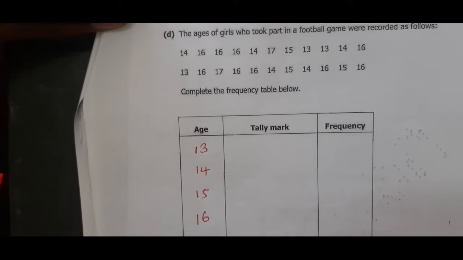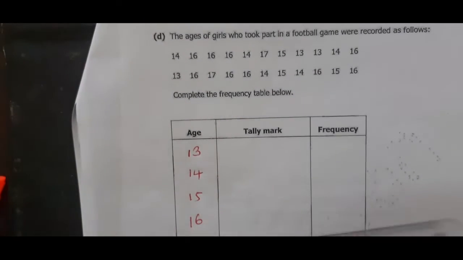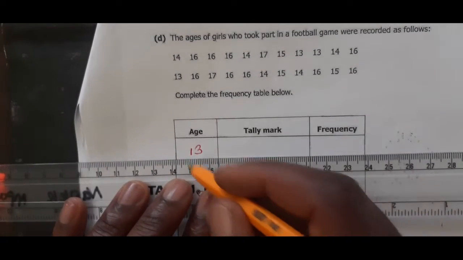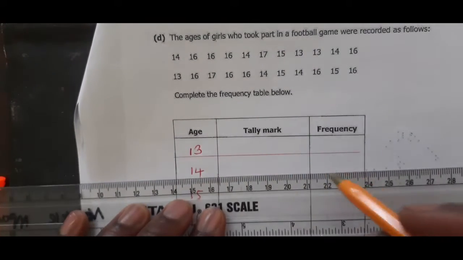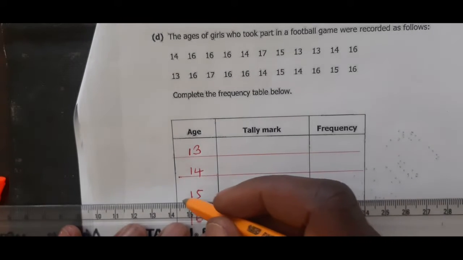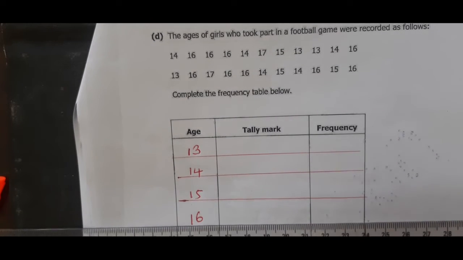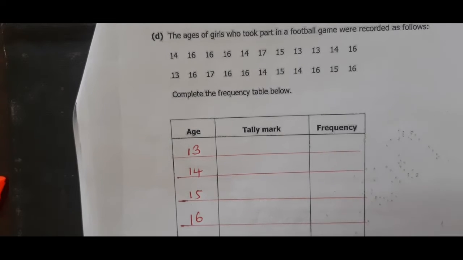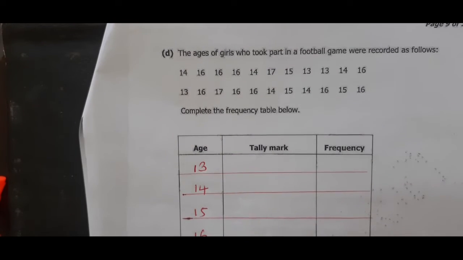Okay, so then we can do this for avoidance of just making errors. So now we come to the table here.